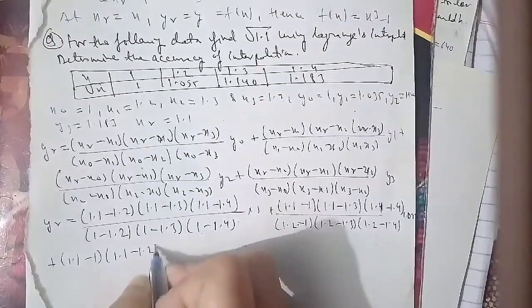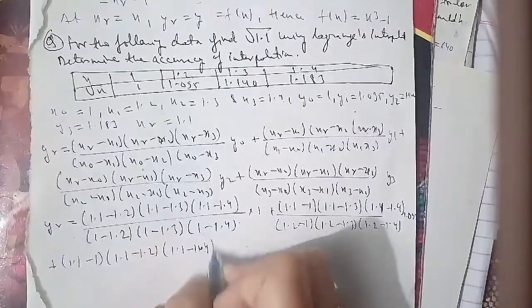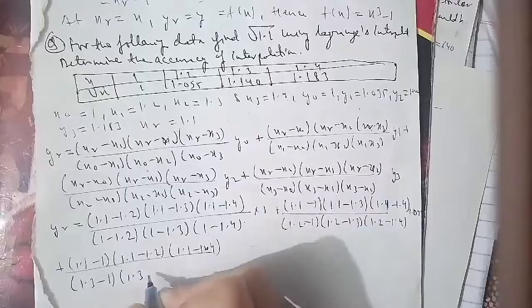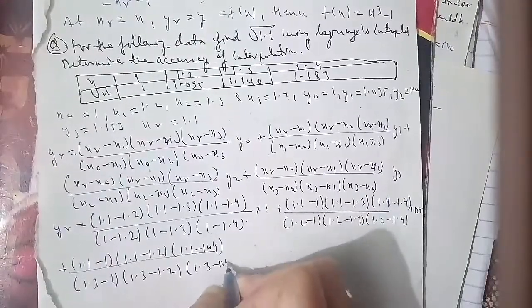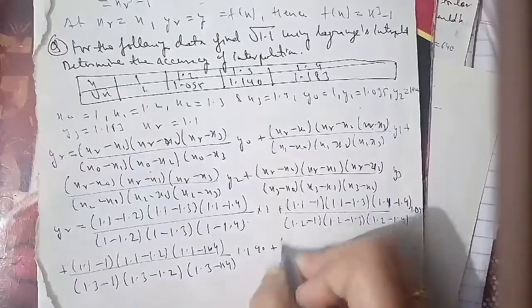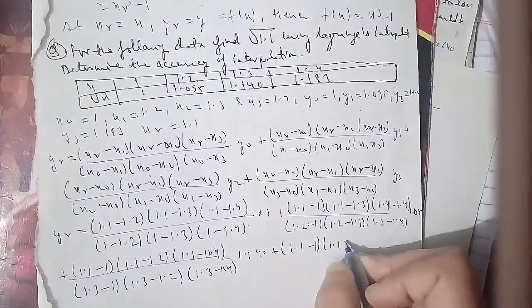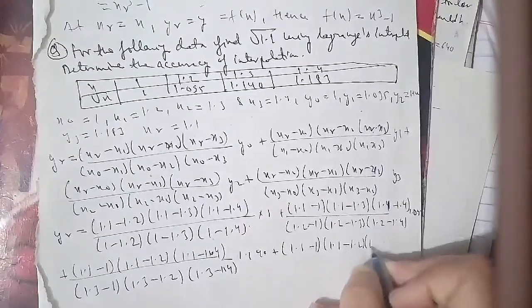That has been multiplied by 1.183. It will give you the value 0.25 plus 1.6425 minus 1.14 plus 0.2958 equals 1.0483. Under root 1.1 equals 1.0483. The actual value of under root 1.1 is 1.0488.